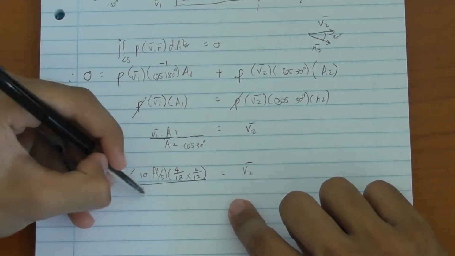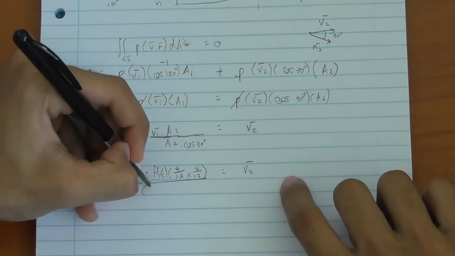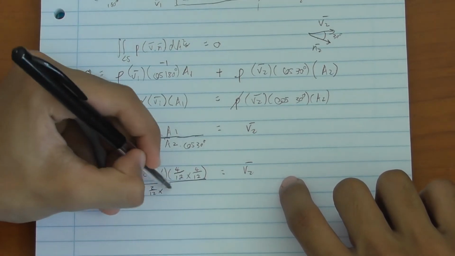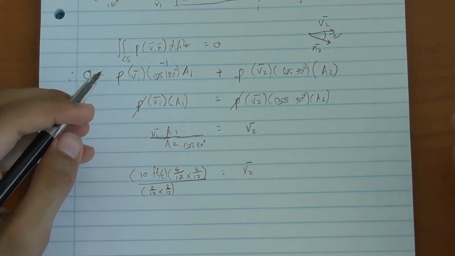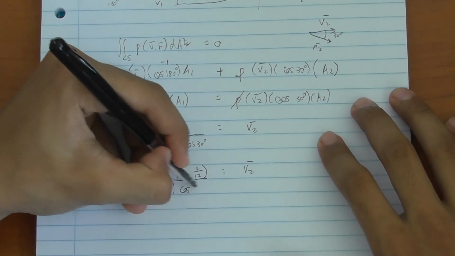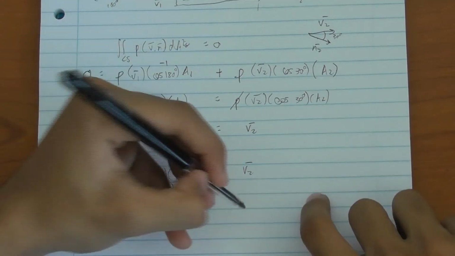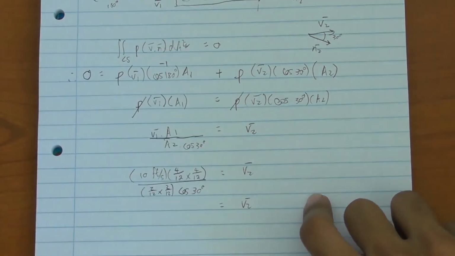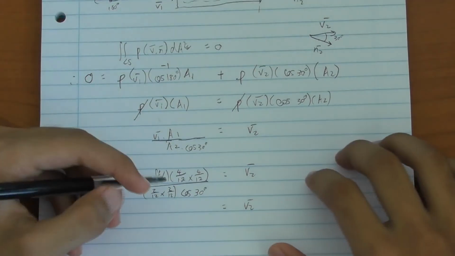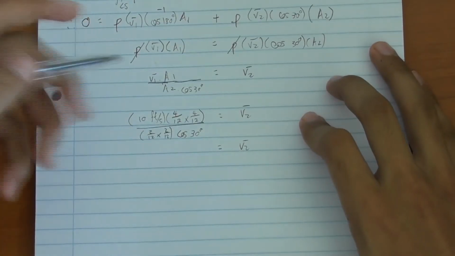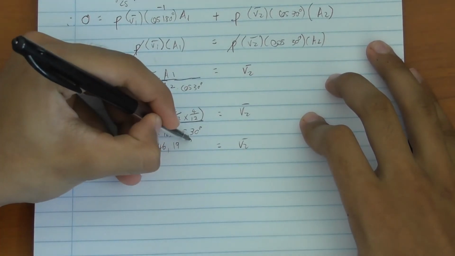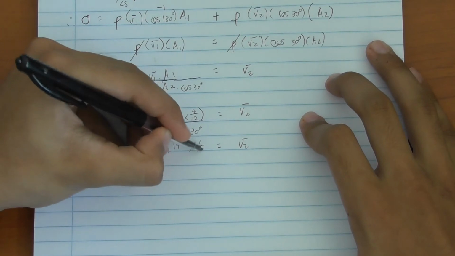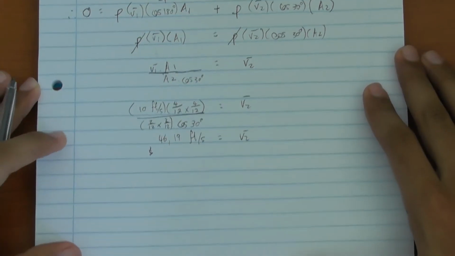Then I'm going to divide by area 2. Area 2 is 2 inches, so I'm going to divide by 12 and multiply it by 2 over 12. That's because area is equal to length times length. And then cos of 30 degrees. So we can put this all into our calculator now and get a nice answer, and we end up with 46.19 foot per second. And that is our velocity.